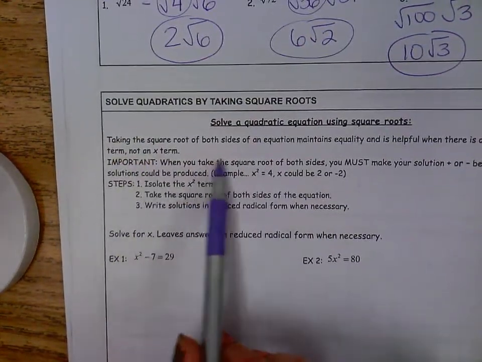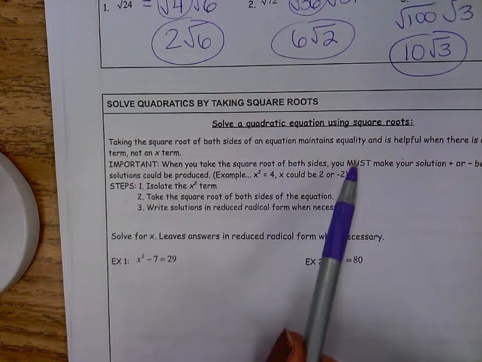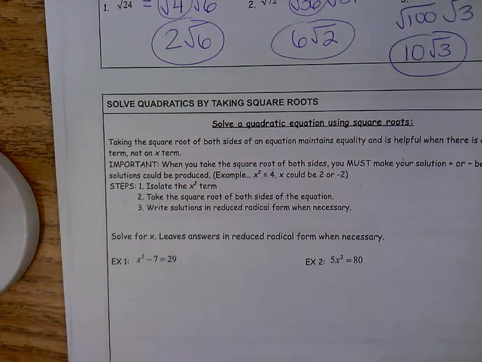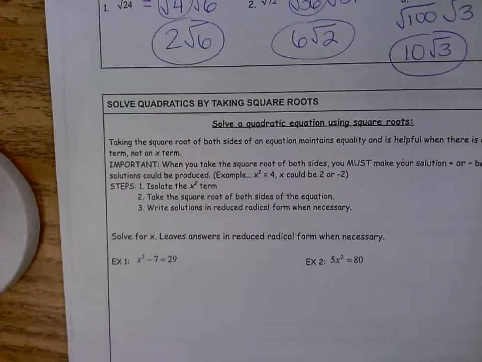And it says, this is very important. When you take the square root of both sides, you make your solution positive or negative. So this can be confusing for people. If I just ask you, what is the square root of 16? What would you say? 4. Okay, because 4 times 4 is 16, right? This is called the principal square root. So if you do it on your calculator it will tell you this answer. Let me ask this in a different way. What number squared will give me 16?